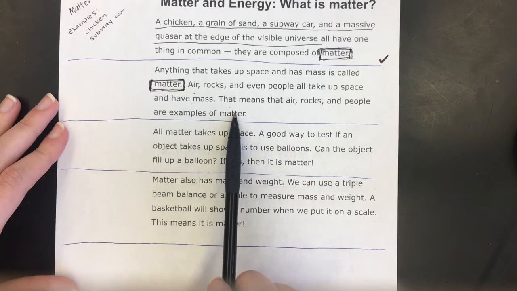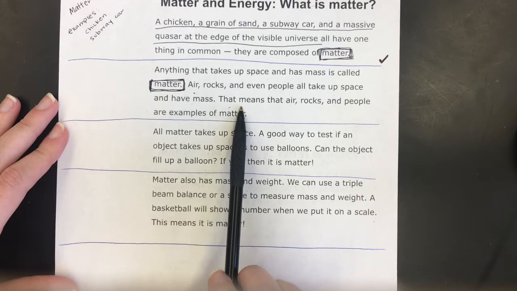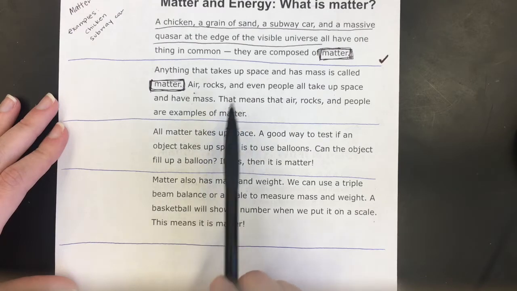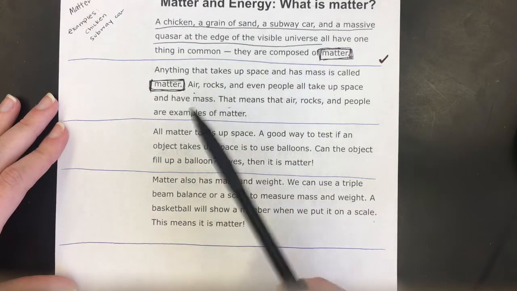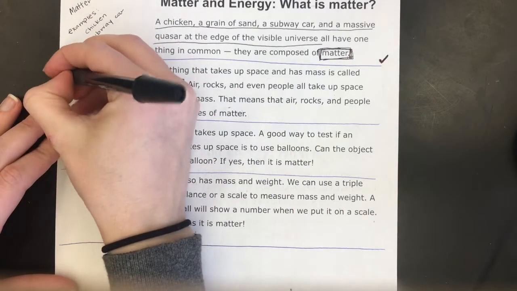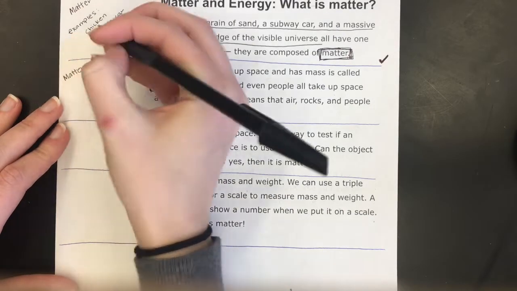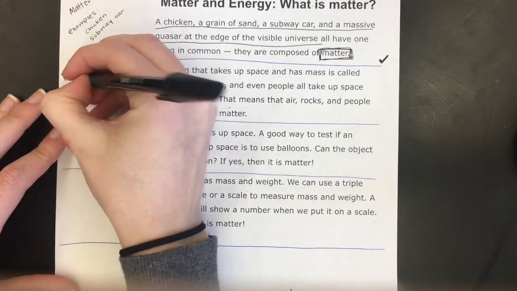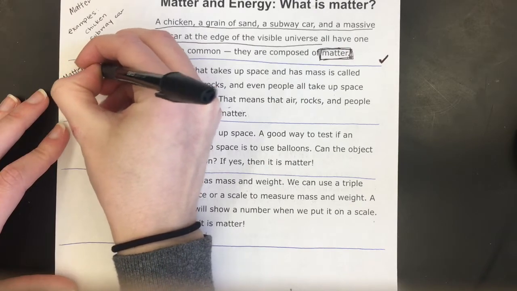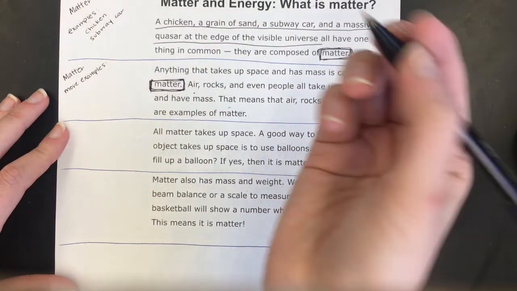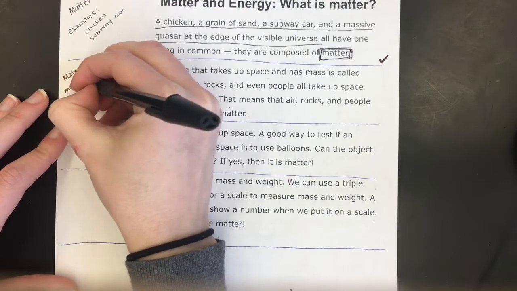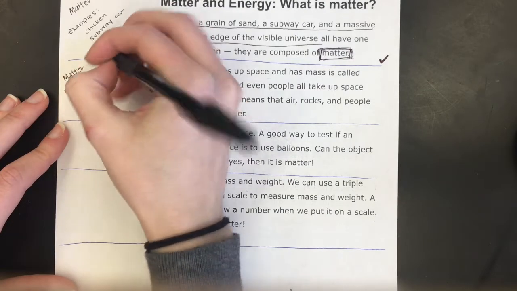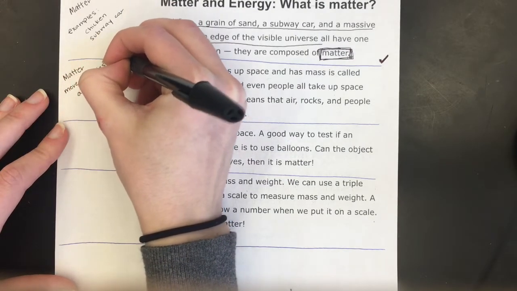Here's some more examples of matter. If you want, you can put a box around that matter again, because it's an important word. We've already discussed this. Maybe we write over here, matter, more examples, because it lists some more examples. Maybe I pick 1 or 2. Air, rocks, humans. I'll just pick 3.